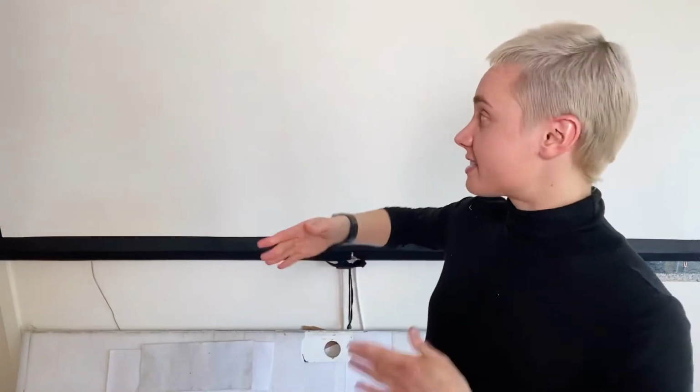Okay, so we know that things that appear white are reflecting every single color in the visible spectrum and absorbing no colors in the visible spectrum. The color black is the opposite. We know now that it is absorbing every single color in the visible spectrum and reflecting back no colors in the visible spectrum. But what if I was wearing a red jacket?